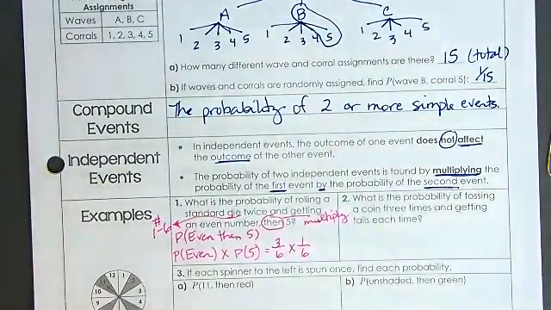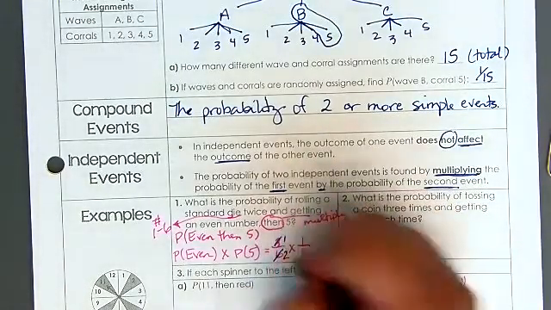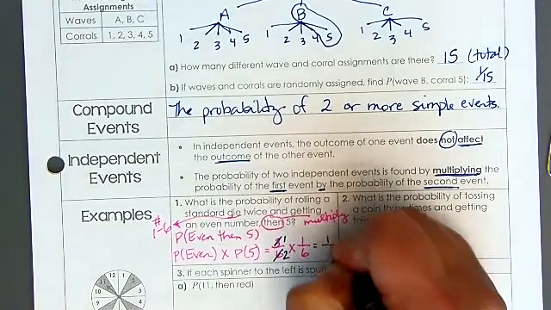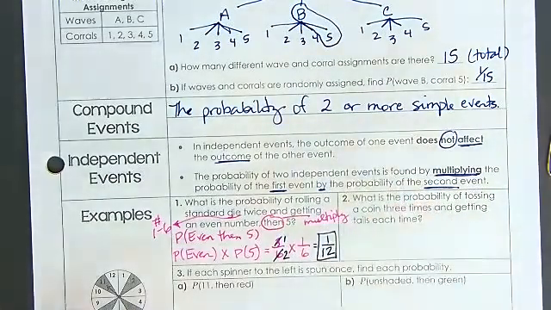Now, remember, we always simplify. So 3/6 simplifies to 1/2, which then gives me my answer of 1/12. We're just going to write our probabilities as fractions, but you need to make sure you understand that it can be represented in all 3 forms.